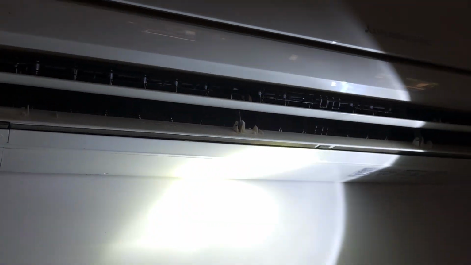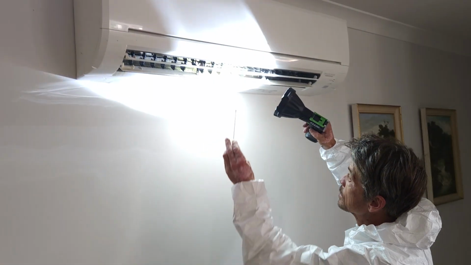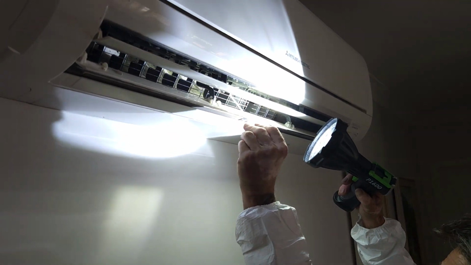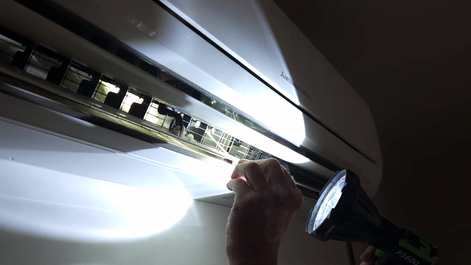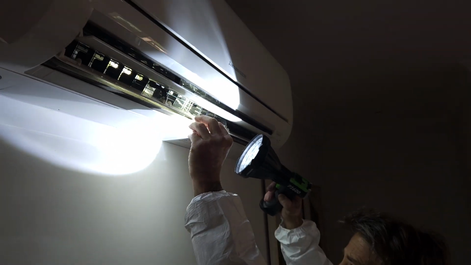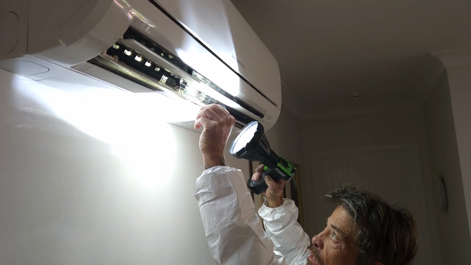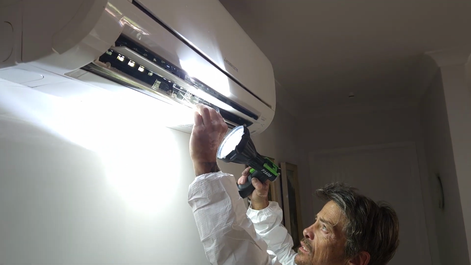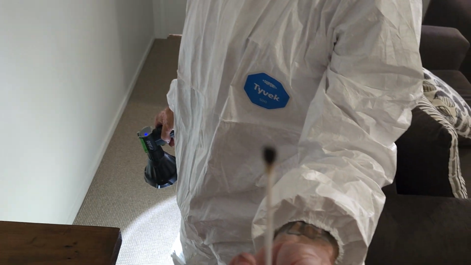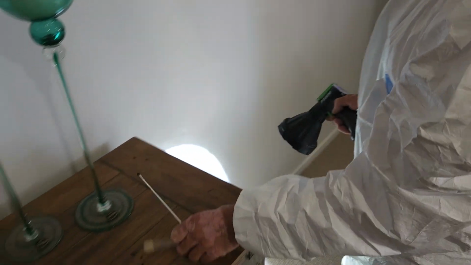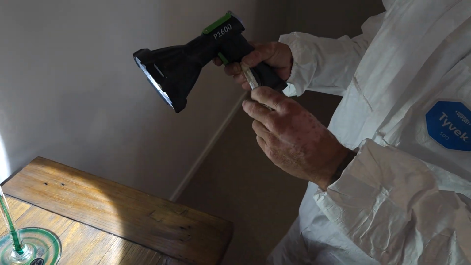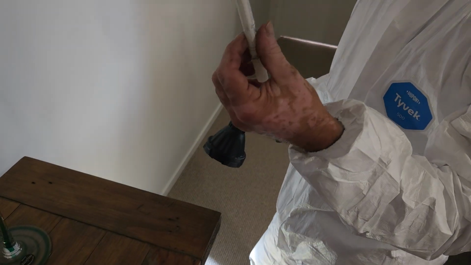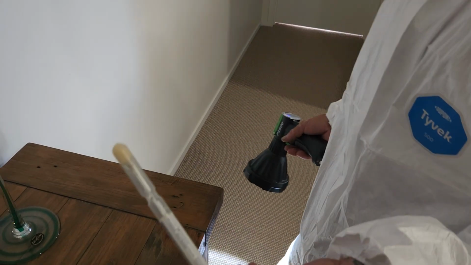Then we can confirm that it is mold. So what I do is I get this swab, and I get it right up into the machine, usually in the center of it, and I swab one of the fins in the barrel fan. This will give you an idea of how dirty it is too. You can see how much debris is on that. Then it gets put back in there and sent to the lab, and they'll tell me what genus of mold it is and the quantity of spores.